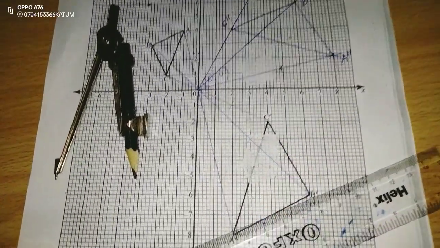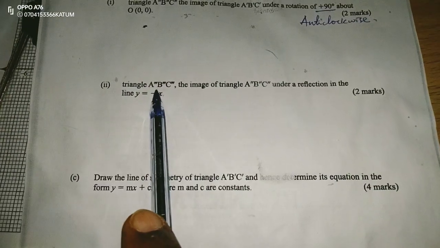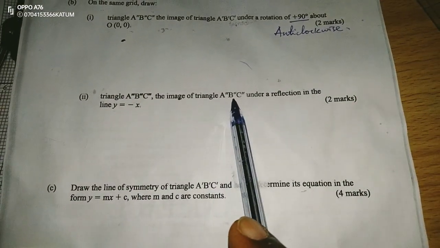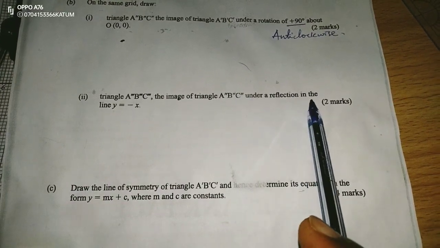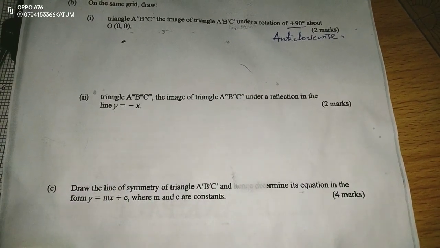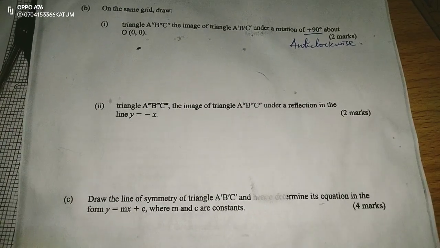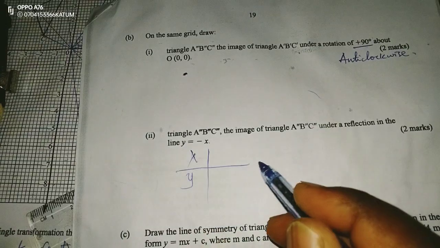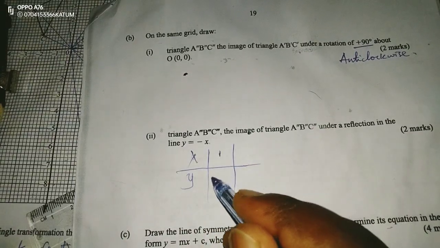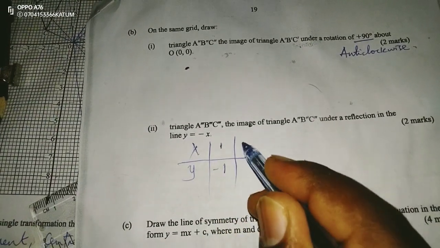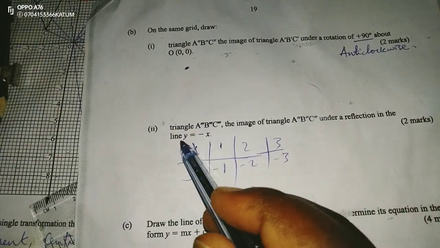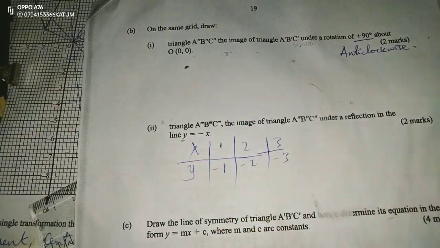In Roman 2, we are told that the triangle A'''B'''C''', the image of A''B''C'' under a reflection on the line y = -x. The line y = -x is the line such that when x is 1, y should be -1, 2, -2, 3, -3, because the value of y is equal to negative the value of x.